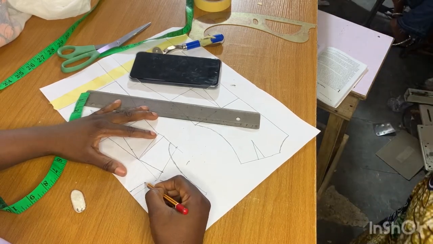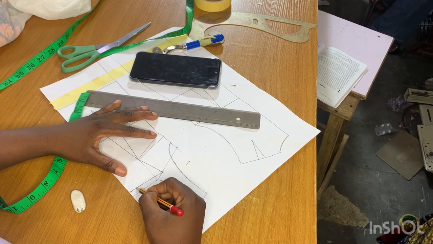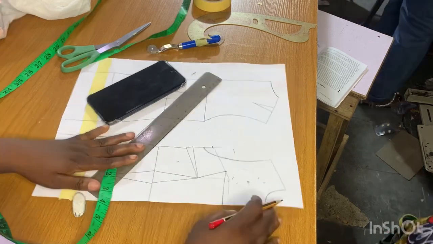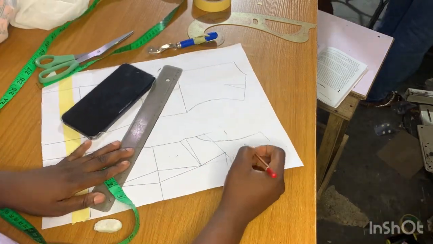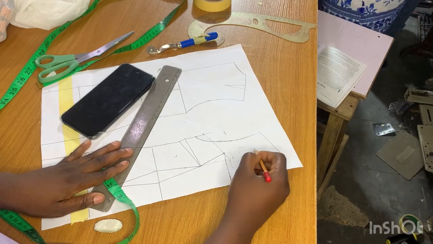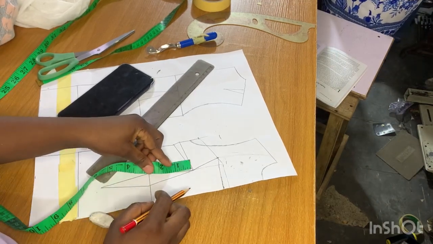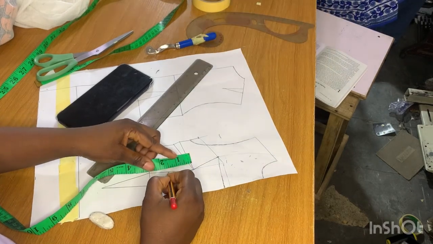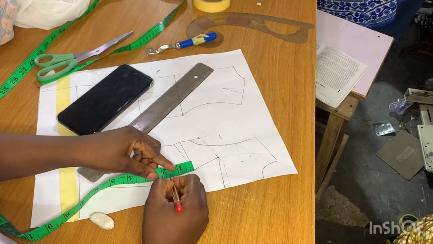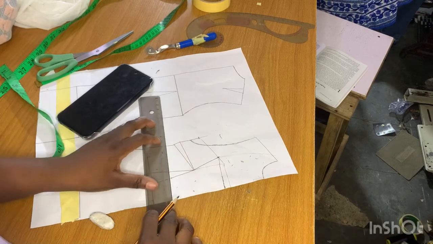Now we are going to extend our curve detail that the dress has towards our new points, the new neck points. We call it the new neckline. Now the next thing you want to do is the under bust tightening or contouring.